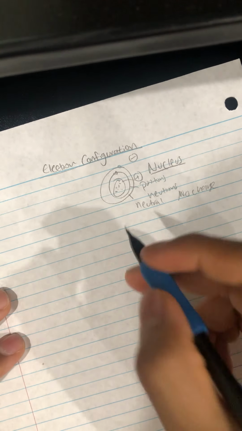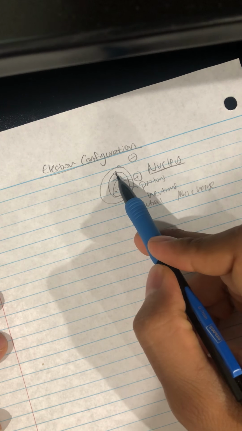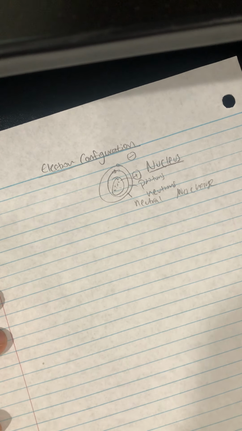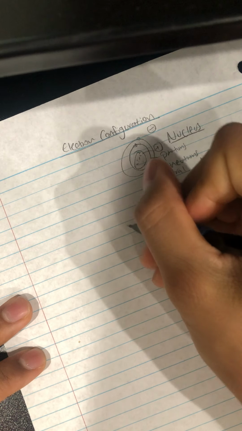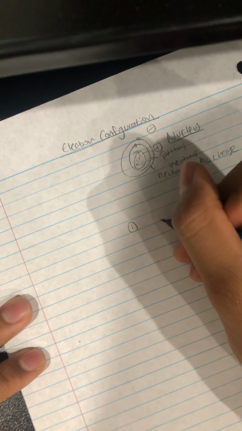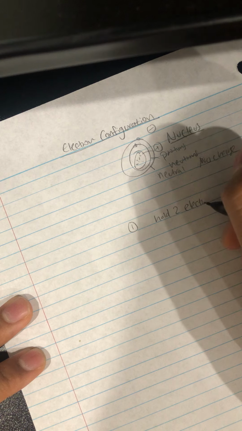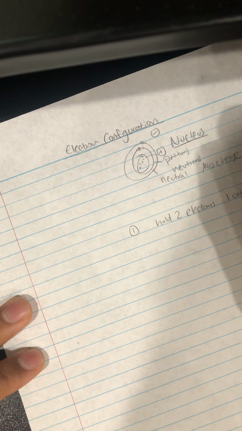Now, we want to find out a way to figure out how each electron orbits each atom in the ground state. So, for every orbital around the nucleus, we have a shell. So, in the first shell, we can hold 2 electrons because it has one orbital and one subshell.